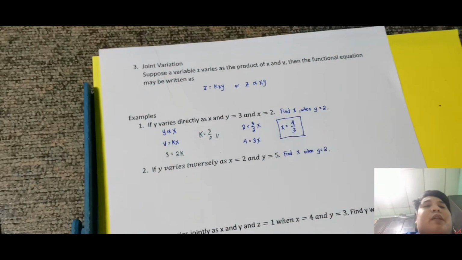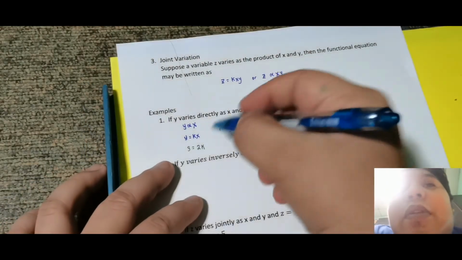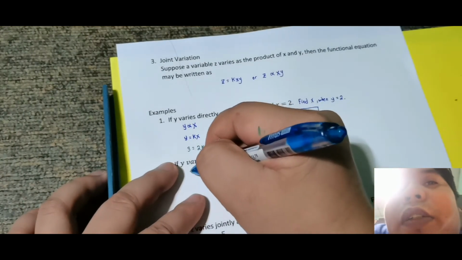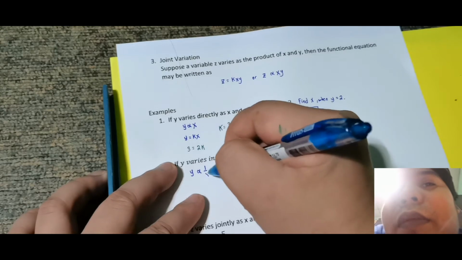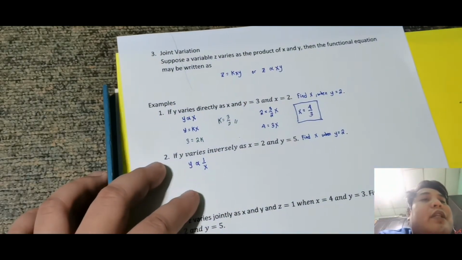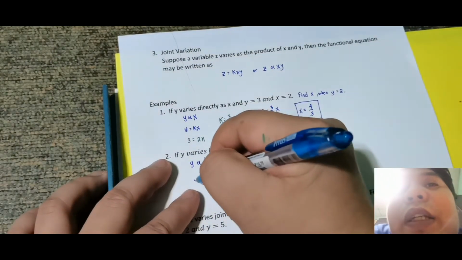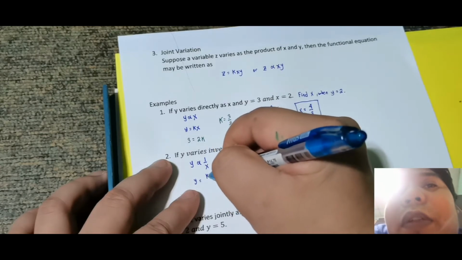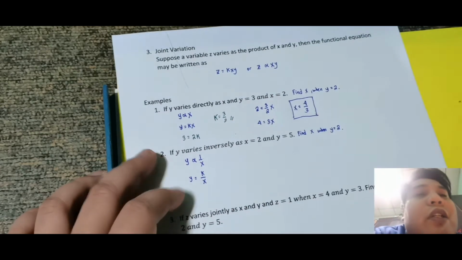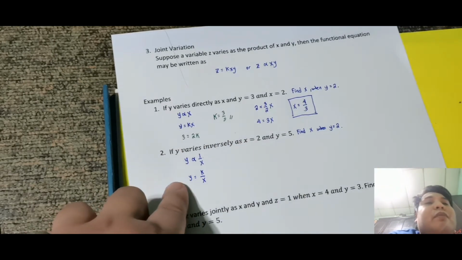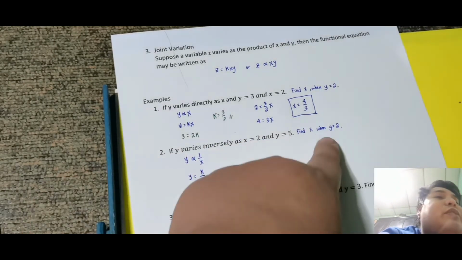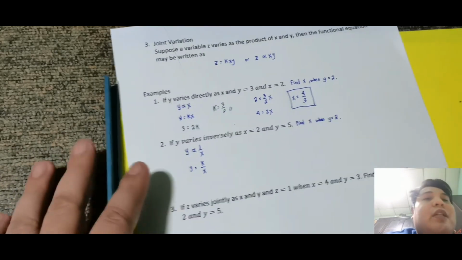Ganun naman. So ngayon naman, varies inversely siya. So therefore, ano magiging relation siya? So this is inverse variation. This is y varies directly as 1 over x. Ganun siya. Or simply, that is y is equal to k over x. So similar goal, substitute natin yung mga values na to para mahanap yung k. Then after mahanap yung k, substitute naman yung value to para mahanap naman si x.